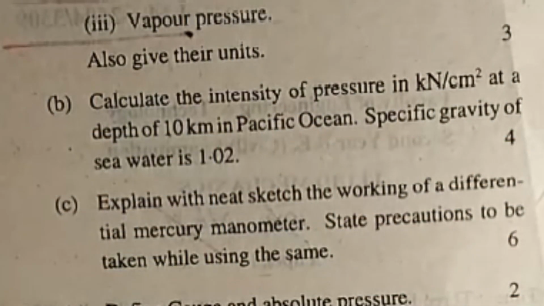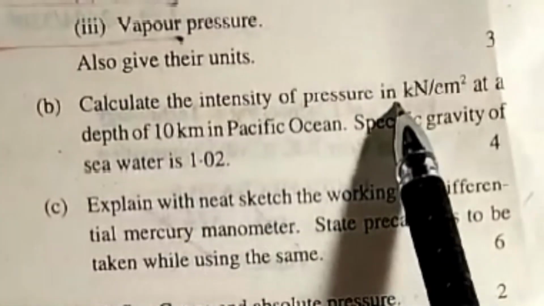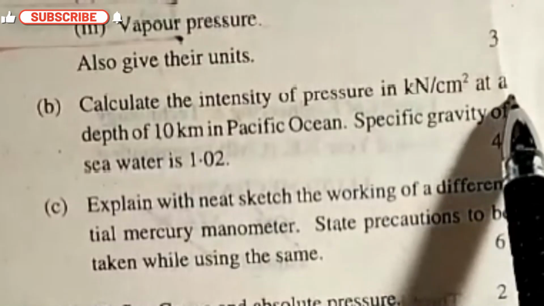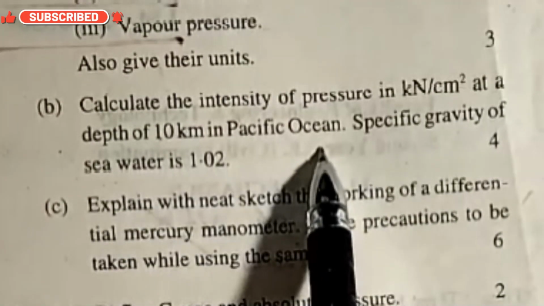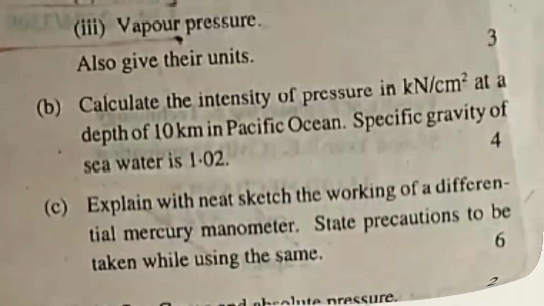So our first problem: calculate the intensity of pressure in kilonewton per centimeter square at a depth of 10 km in the Pacific Ocean. Specific gravity of seawater is 1.02. So let us have a solution here.